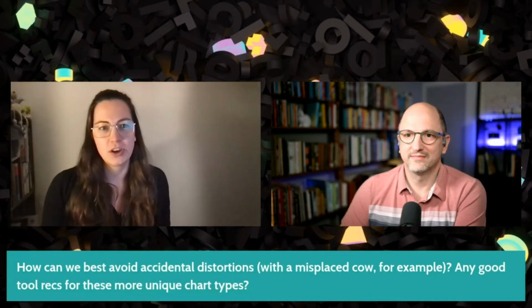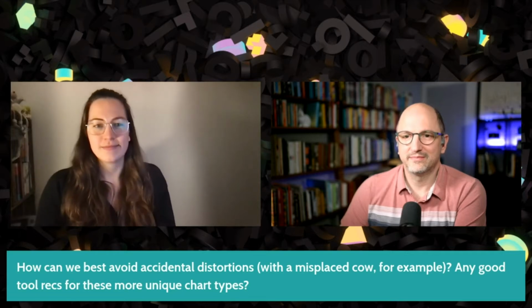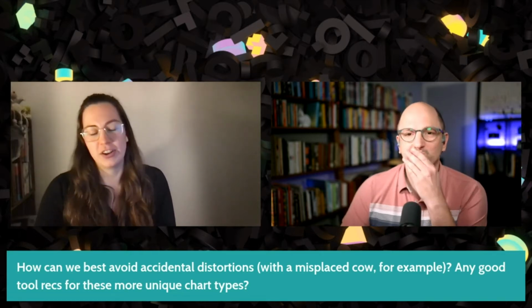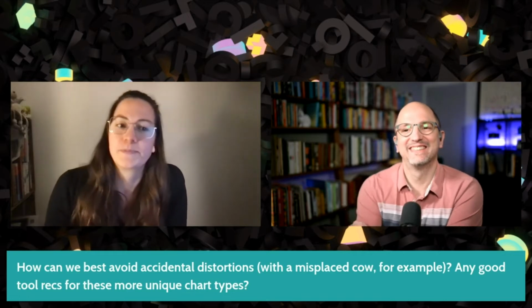So we're going to start with some questions from the chat. One of them is how can you best avoid accidental distortions? Because we saw the plot with the cow, which is not an accidental distortion, but how can you avoid the accidental ones?